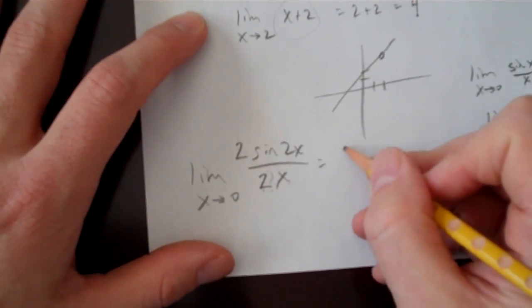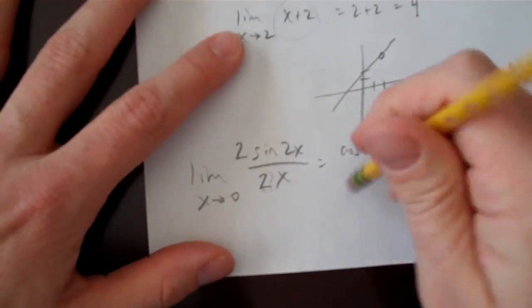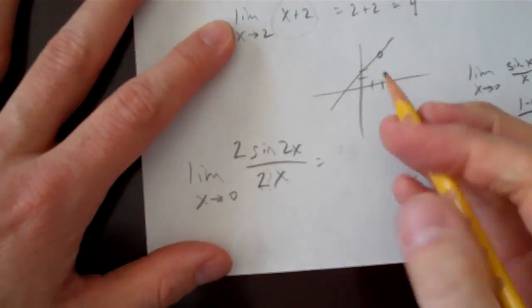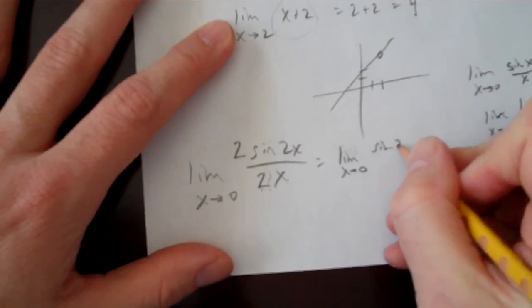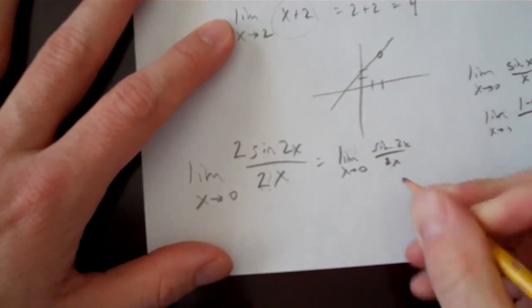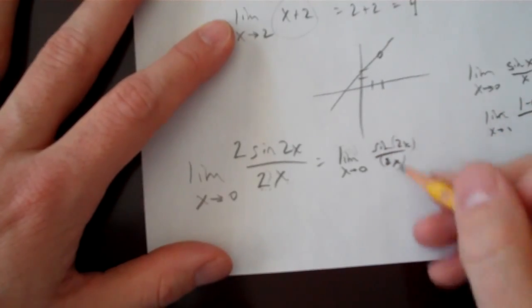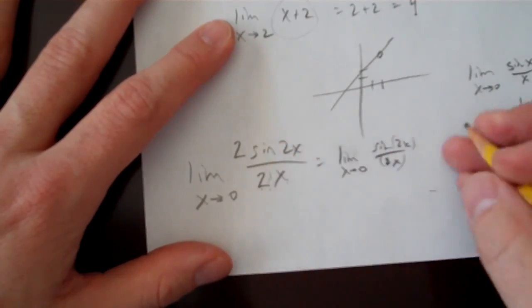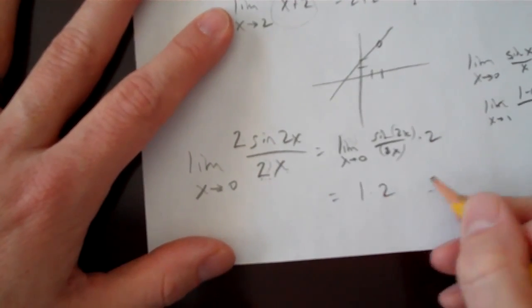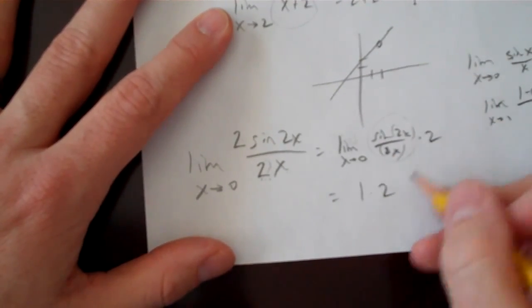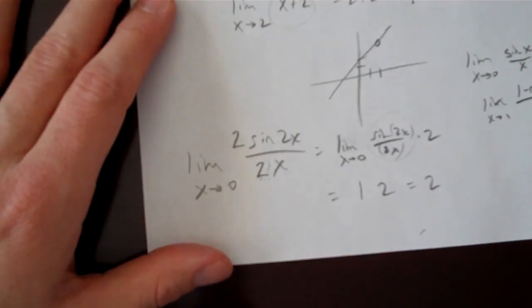Now let's rewrite this. We're doing a limit. As x approaches 0, now you've got sine of 2x over 2x. Since those are the same, that whole thing is going to be 1. And you've got times 2 on the outside. This becomes 1 times 2, which equals 2.